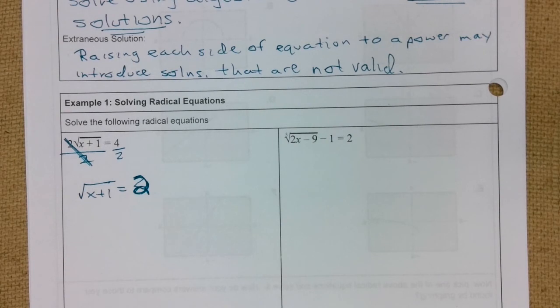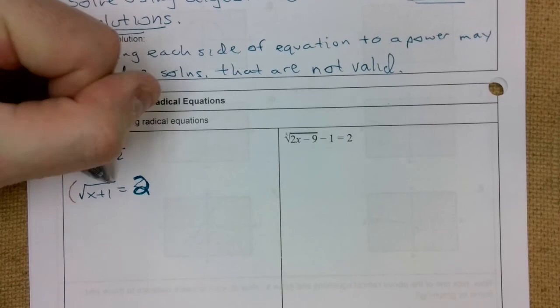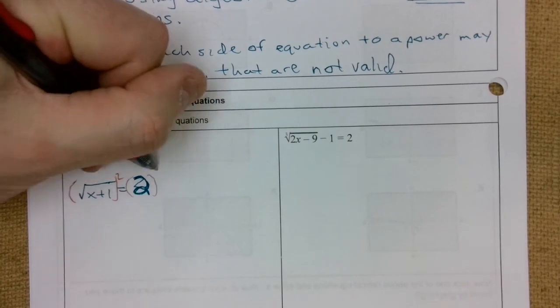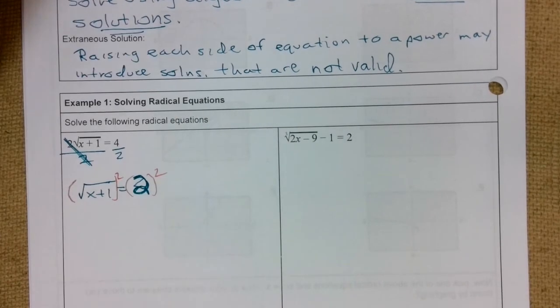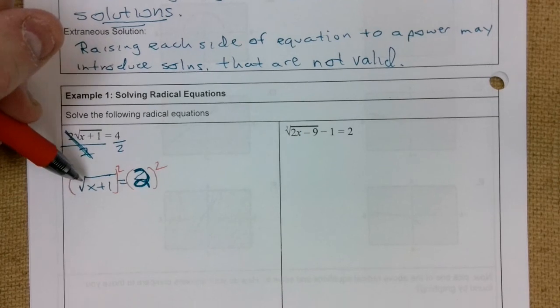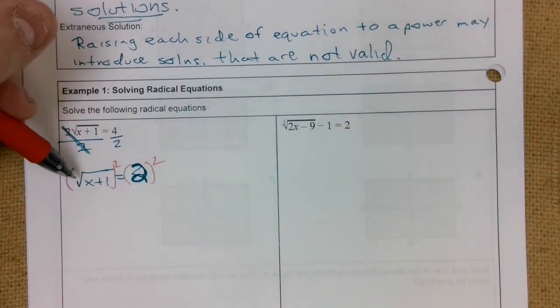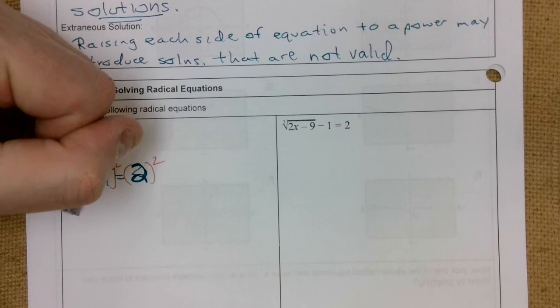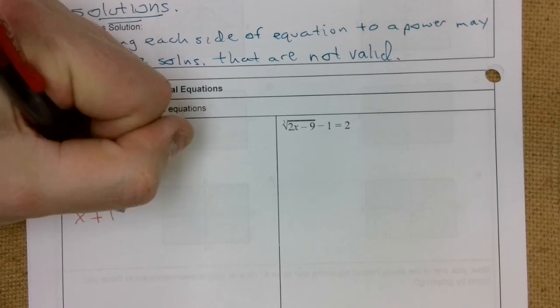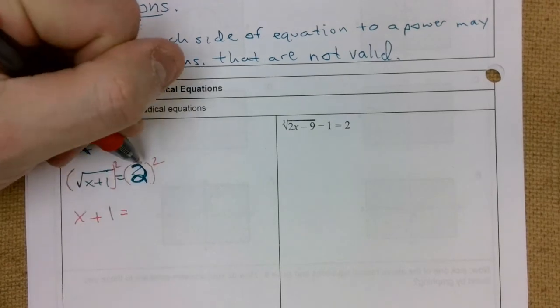The next step is we want to square both sides. We square this side and we square that side. On the left-hand side, when you square a square root, they cancel each other out, so we're left with x plus 1 on the left-hand side. On the right-hand side, we are left with 4.